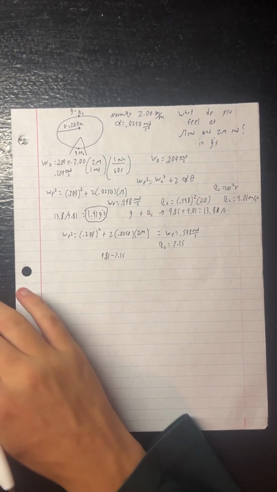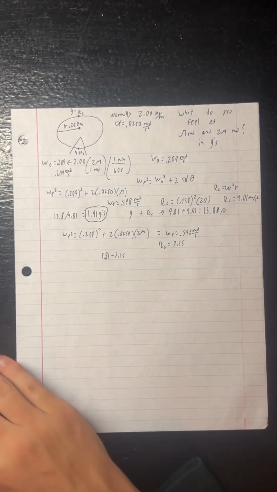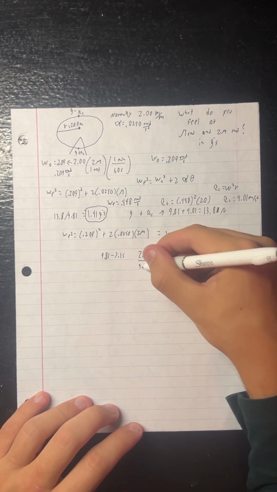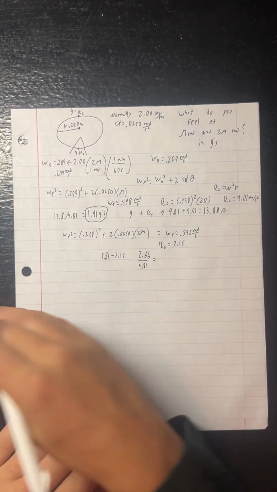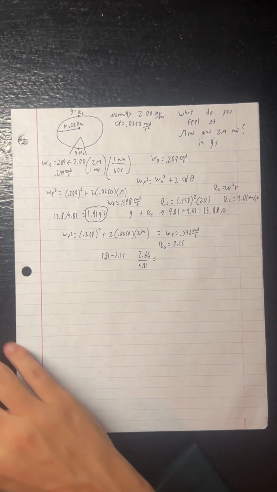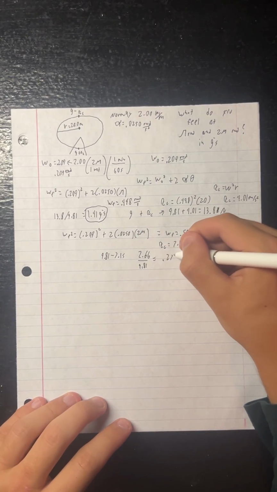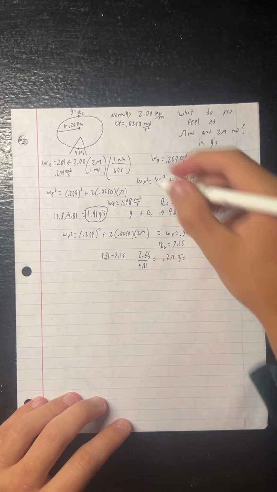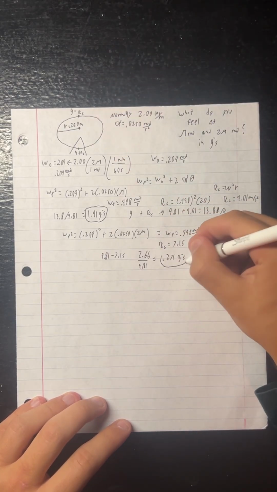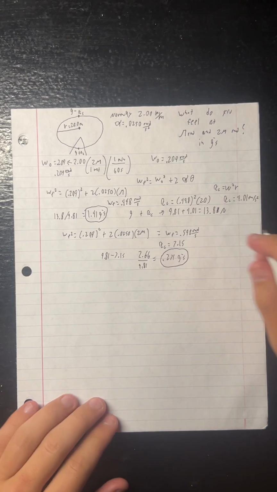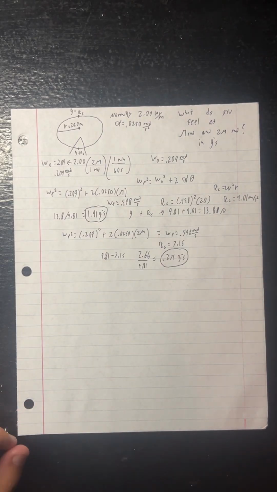So 9.81 minus 7.15, and you get 2.66 divided by 9.81, because we're finding G's. You are feeling 0.271 G's of force in 2 pi radians, or 1 rotation. So that is how to solve that.